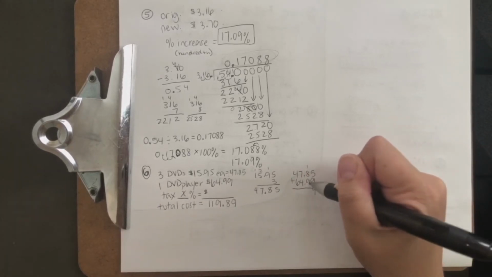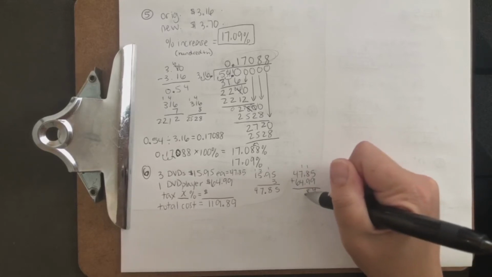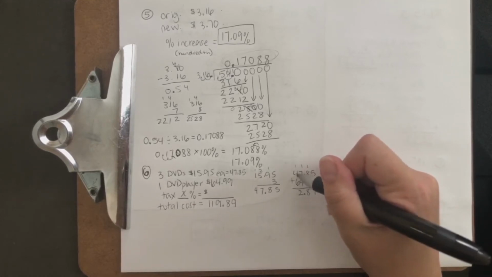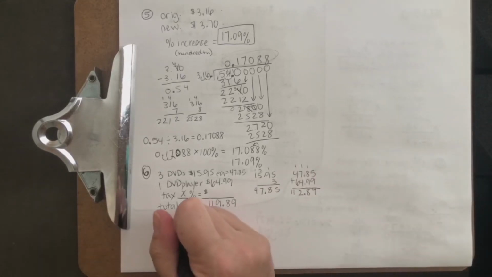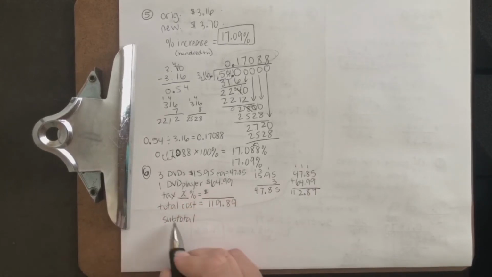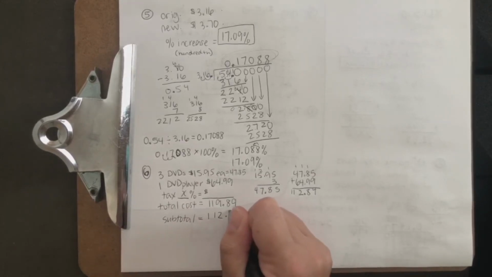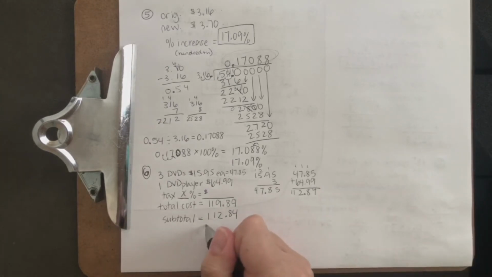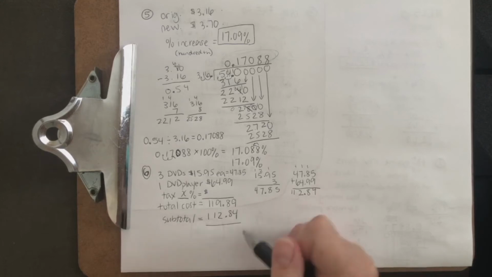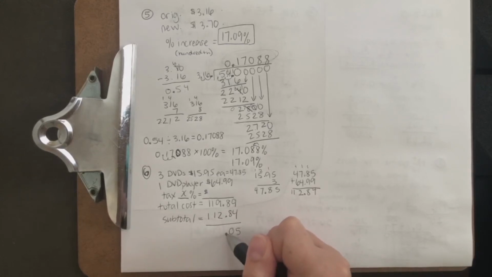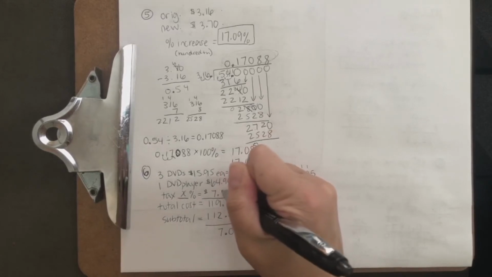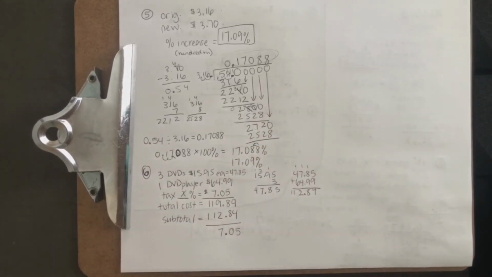9 and 5 is 14. 9 and 8 is 17, plus 1 is 18. Put a decimal. 7, 8, 9, 10, 11, 12. 6 and 4 is 10, plus 1 is 11. So the subtotal, again, a subtotal is the amount before tax, was $112.84. So now we can take the total cost minus the subtotal and get the tax, at least the tax in dollar amount. 9 minus 4 is 5, 8 minus 8 is 0. We'll put the decimal. 9 minus 2 is 7. So the tax in dollars is $7.05.